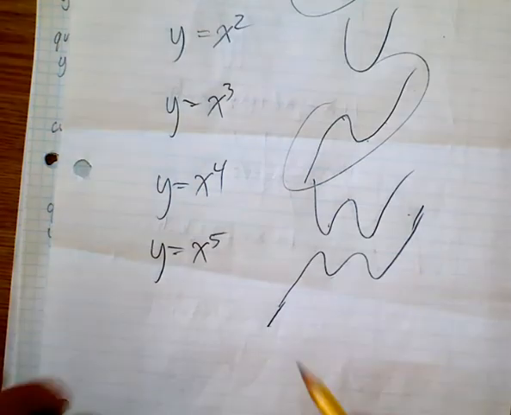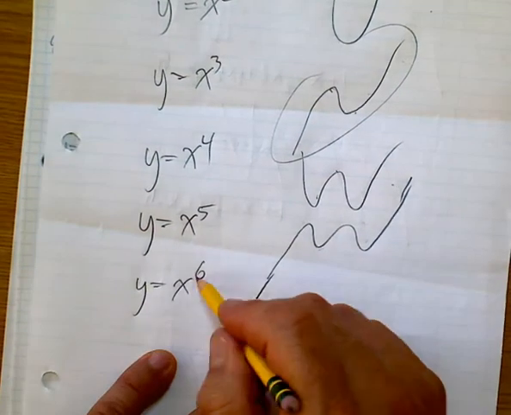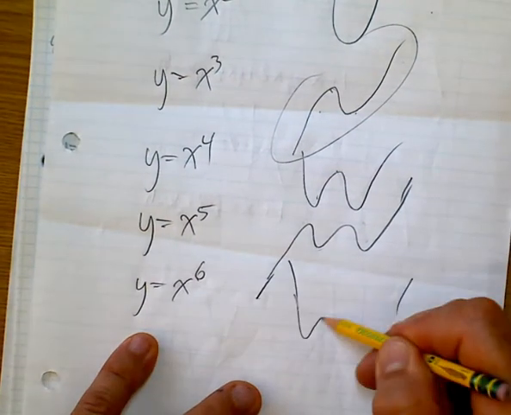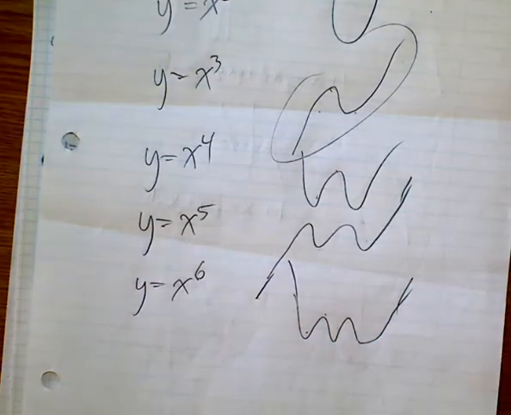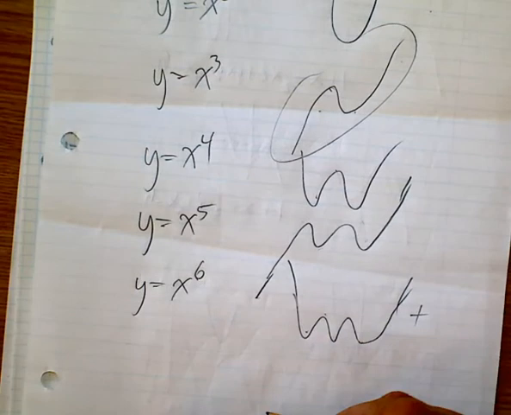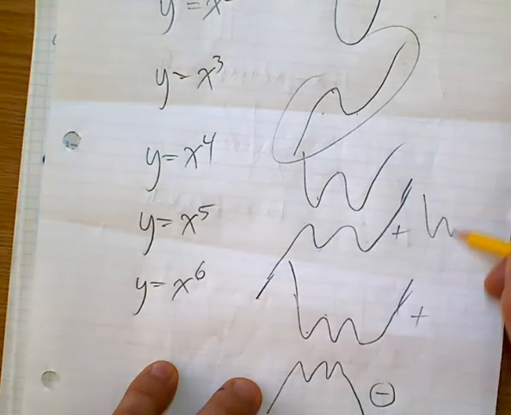growing like that. Y equals x to the power of 6, even, so they end in the same direction, and I can have 1, 2, 3, 4, 5 turns in it, and it just keeps going and going and going. This is the positive one, this is the negative one, right? This is the positive one, this is the negative one.